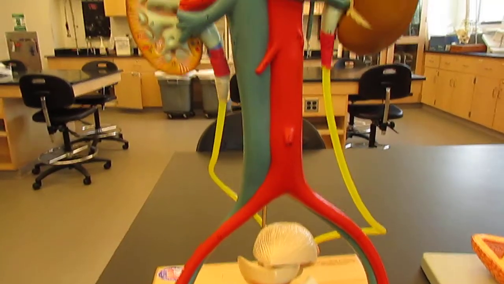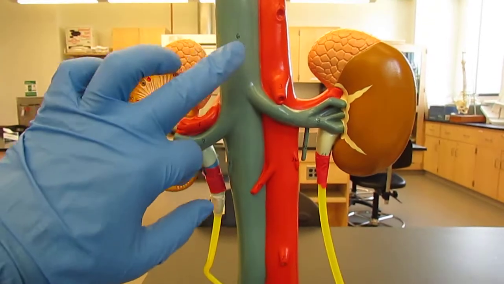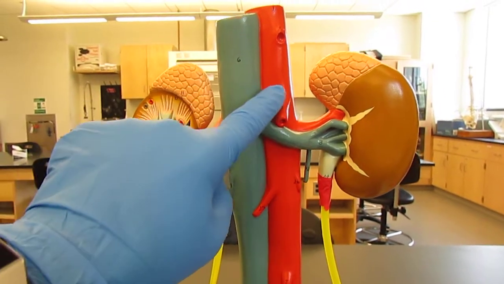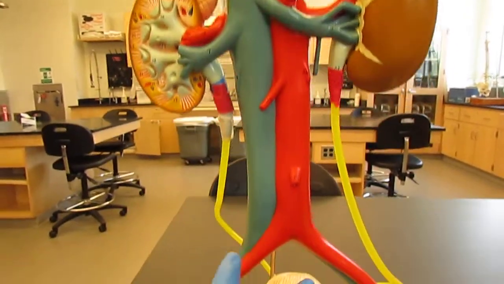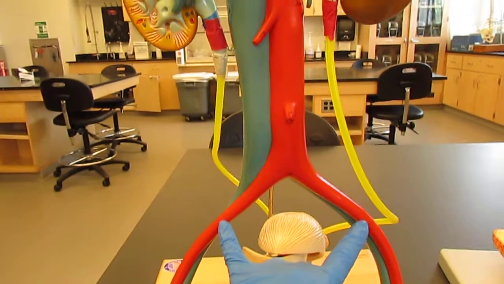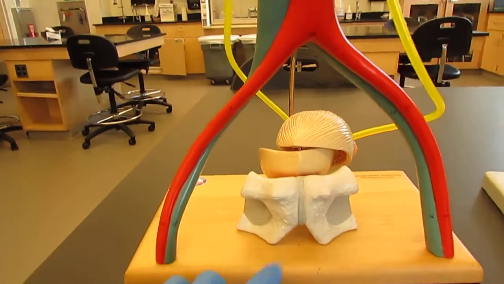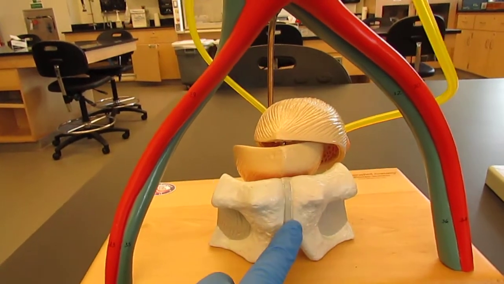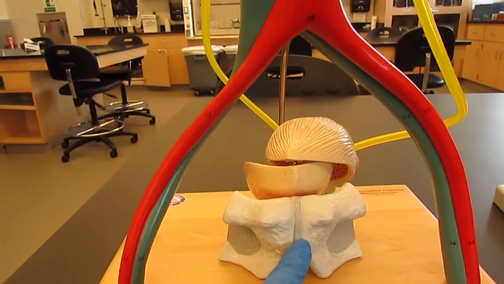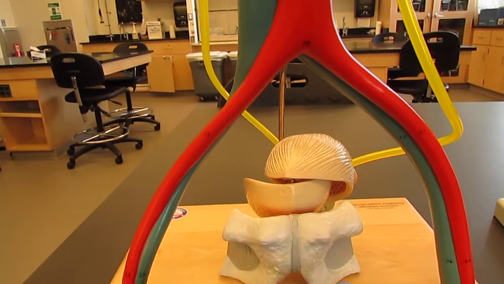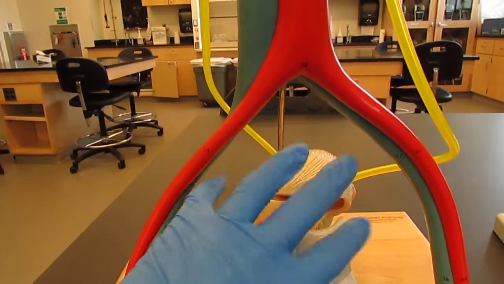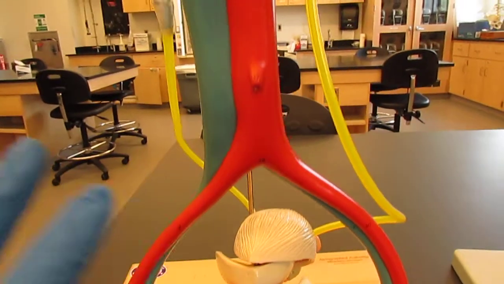What this represents is essentially the inferior vena cava and the abdominal aorta, and ultimately leading down to the iliac arteries and veins. And so the rest of the body has been removed here. We are looking at the anterior side of the body. So this is the pubic symphysis, and just posterior to the pubic symphysis is the urinary bladder. So we'll get into that in just a second.